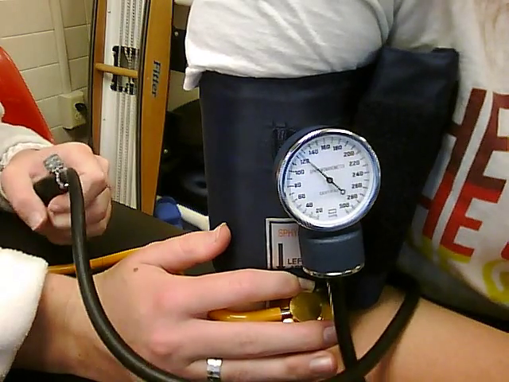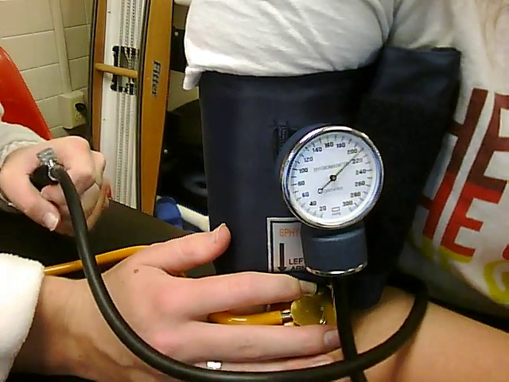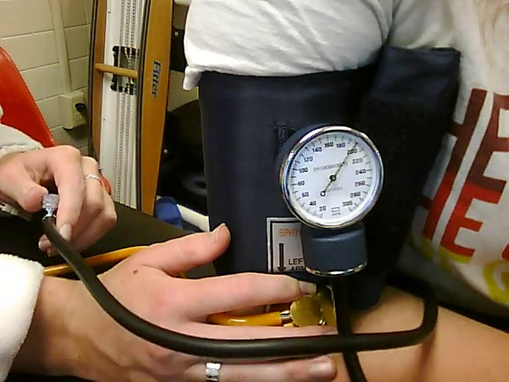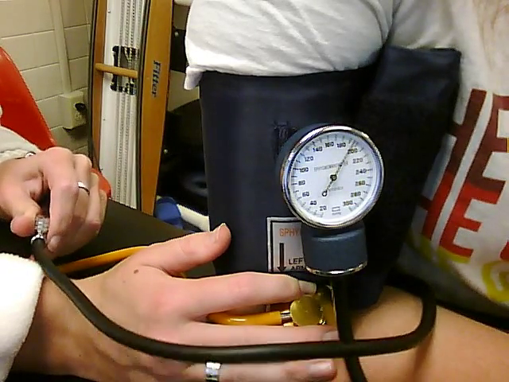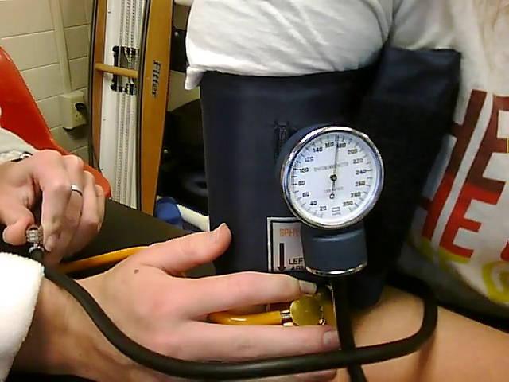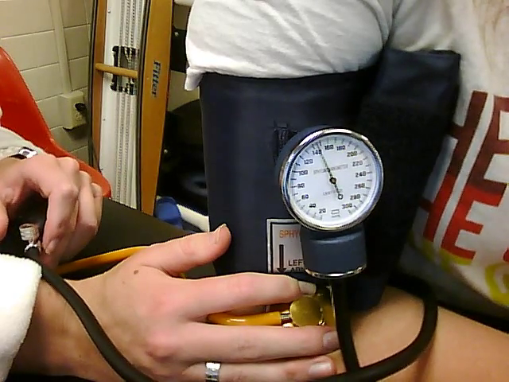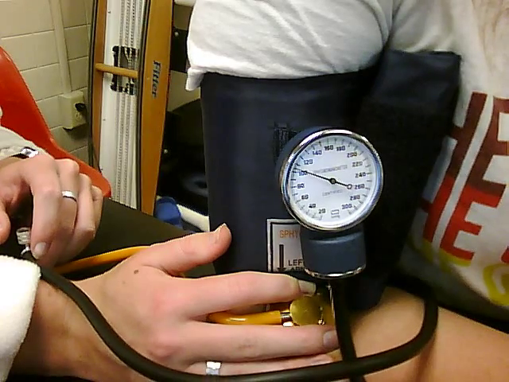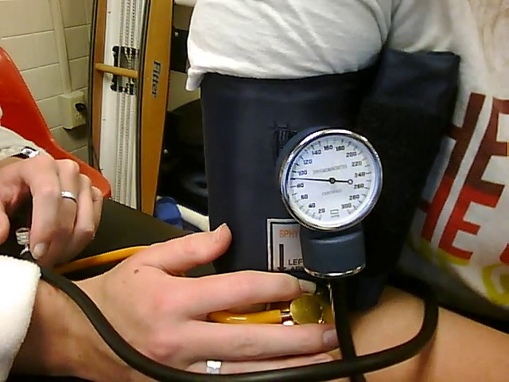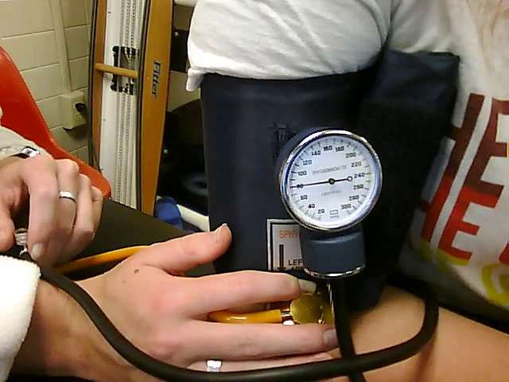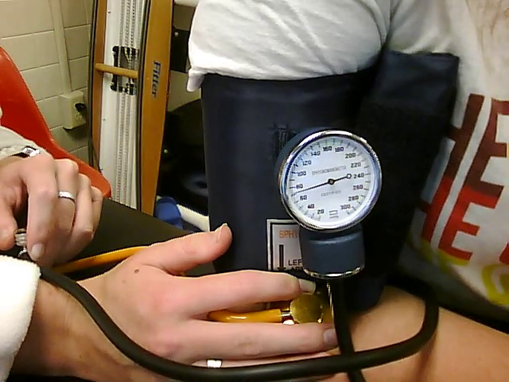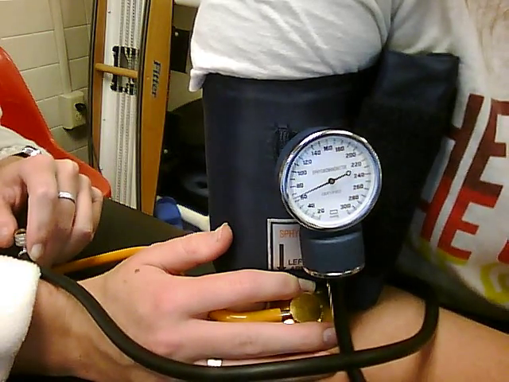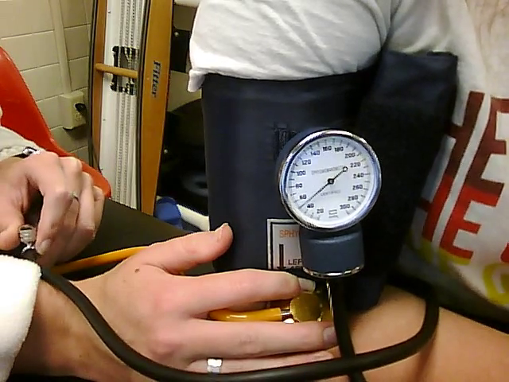Slowly release the air. Listen for the sound. This is the systolic number. Keep slowly letting the air out until the second sound is heard. This is the diastolic number. Also, if the noise is unable to be heard, a visible jumping of the needle can be used as a backup for figuring out what the systolic and diastolic numbers are. Normal blood pressure is around 120/80. Anything higher can be a cause for concern.